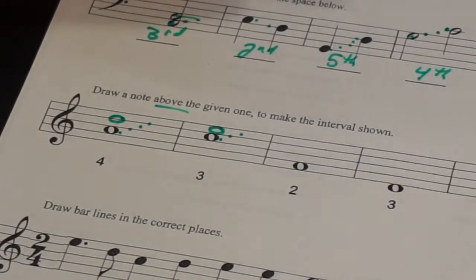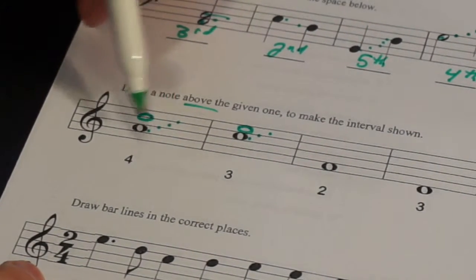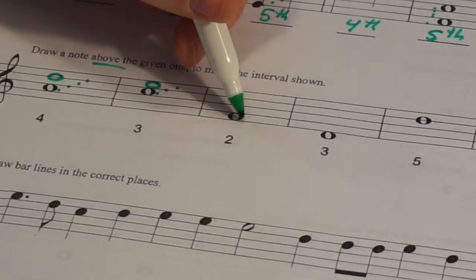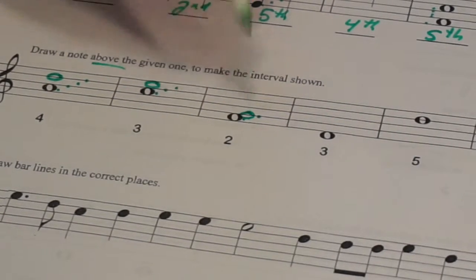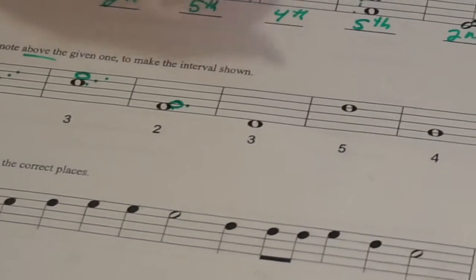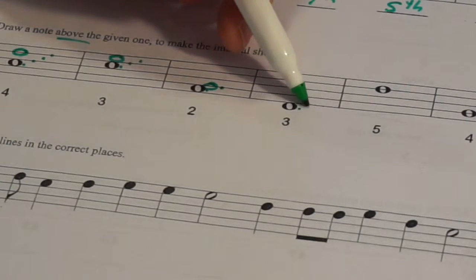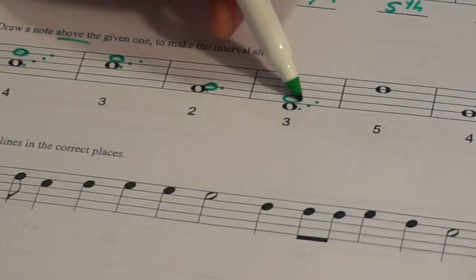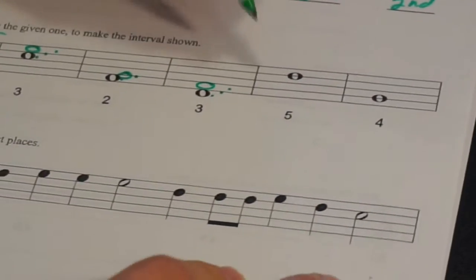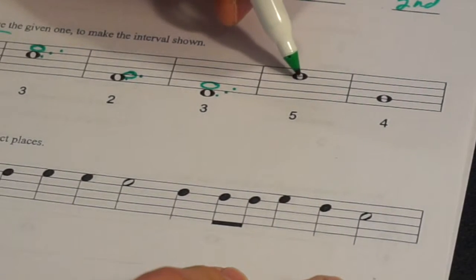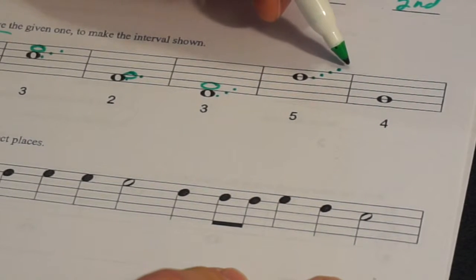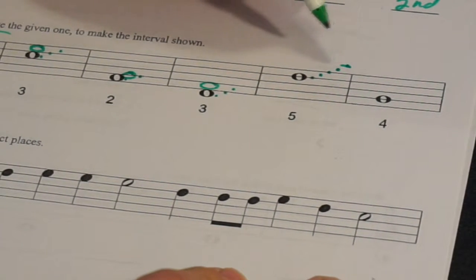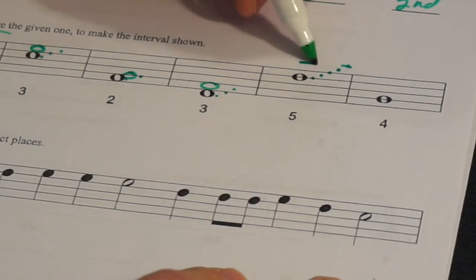On your paper, when you do the test, probably you can do dots, but then erase them with your pencil afterwards. Okay, here we go. A second. 1, 2. Well, that's easy enough. Be sure with a second you scrunch it right next to it. They're kind of weird looking that way. 1, 2, 3 for a third. Here comes a fifth. Oh, now look, you're going to have to use some ledger lines. So let's see how we do. 1, 2, 3, 4 in the space, 5 on a little ledger line, okay? So it's going to be right there.